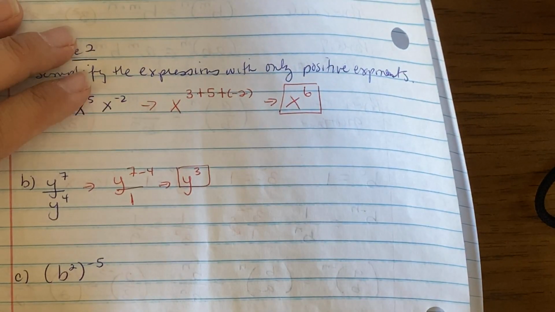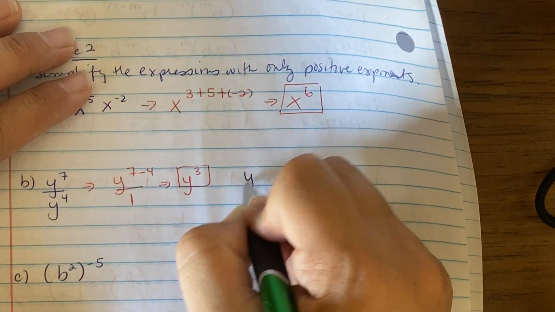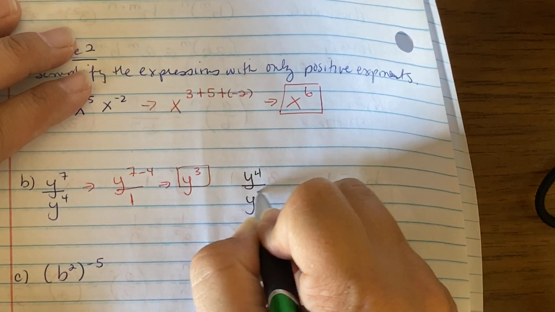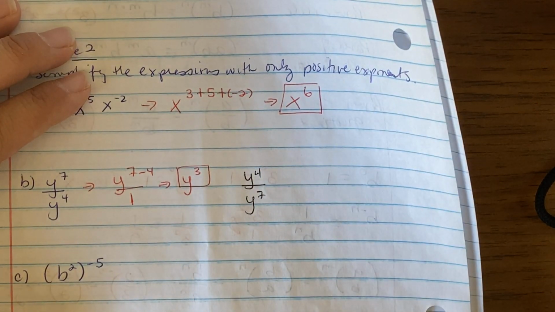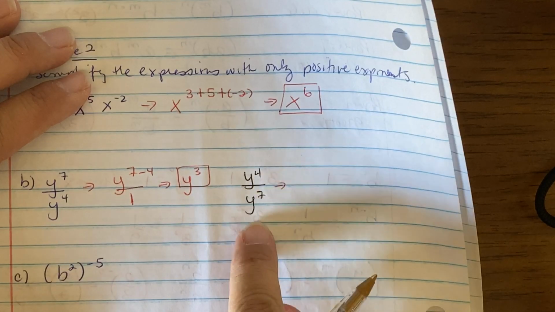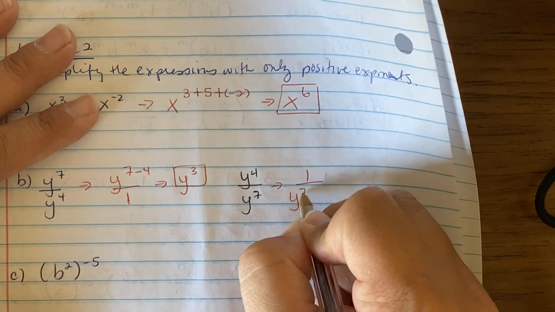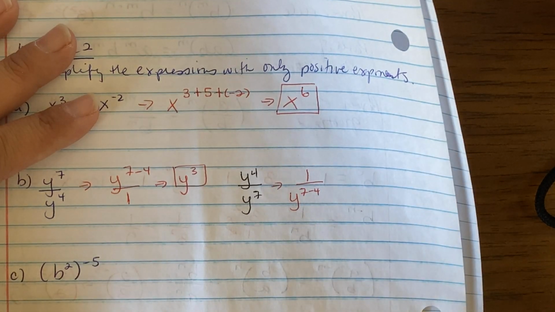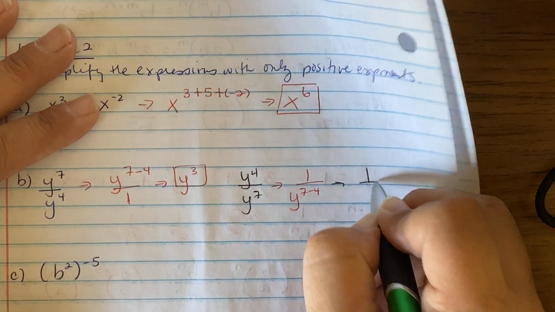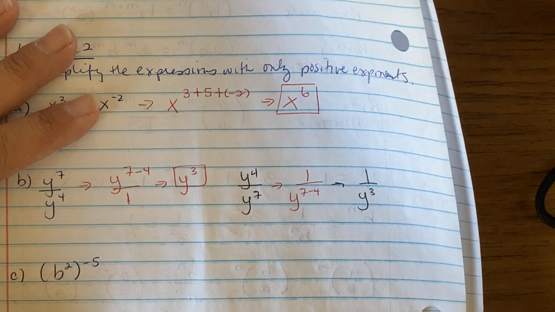Now I'm going to change the problem and invert it. So I'm going to write y to the 4th over y to the 7th. The bigger exponent is on the bottom, so I'm going to write 1 over y to the 7 minus 4. So your answer is now 1 over y to the 3rd.